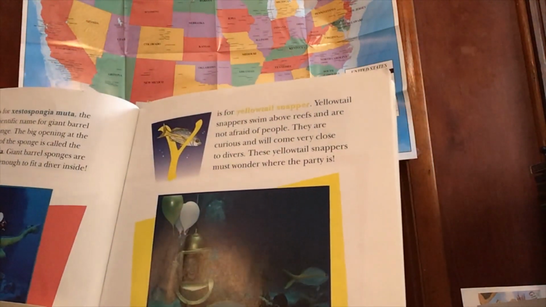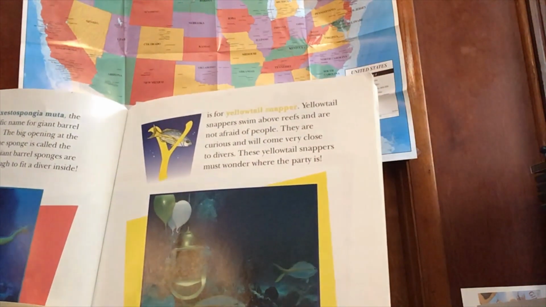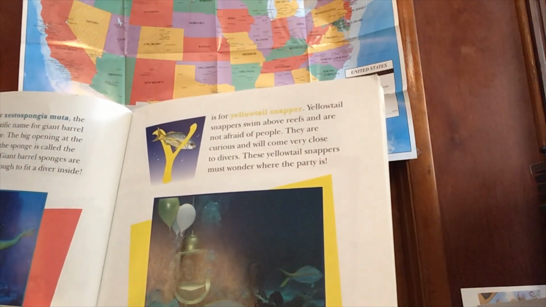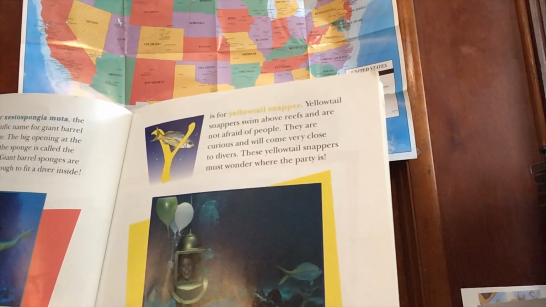Y is for yellow snapper. Yellow-tailed snappers swim above reefs and are not afraid of people. They are curious and will come very close to divers. These yellow-tailed snappers must wonder where the party is.